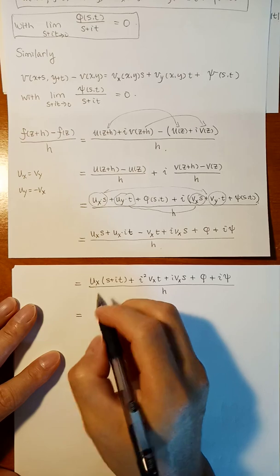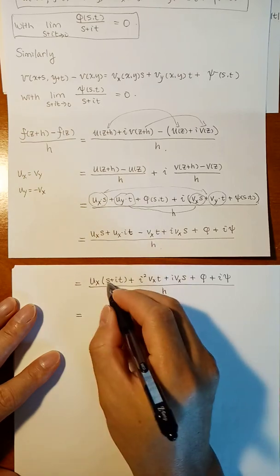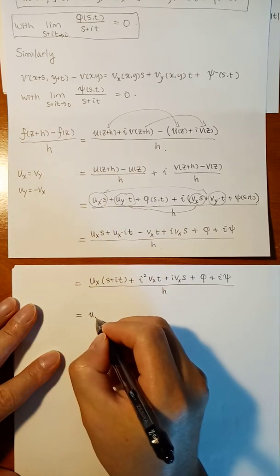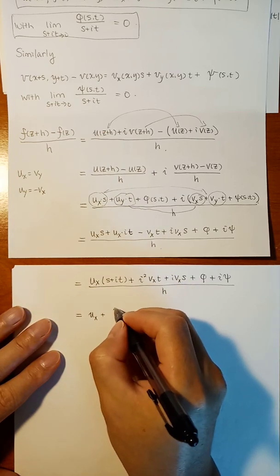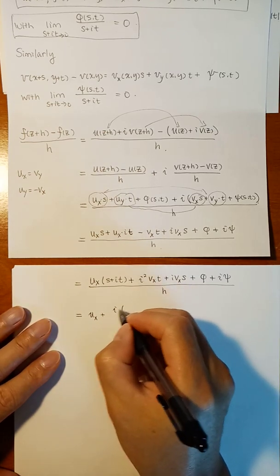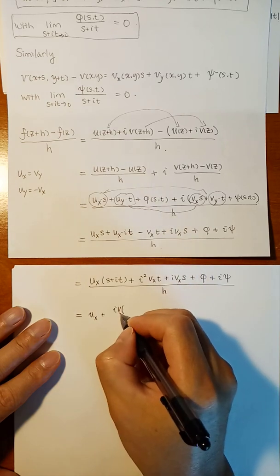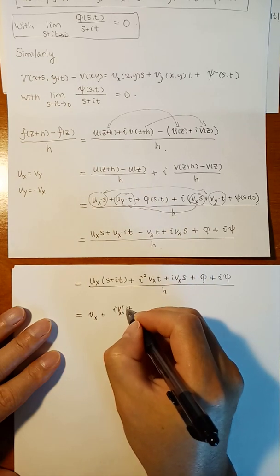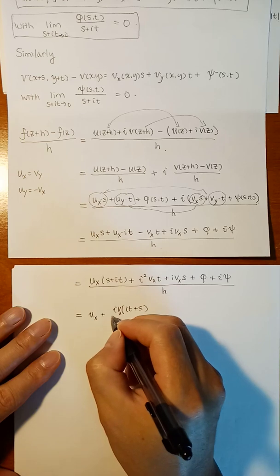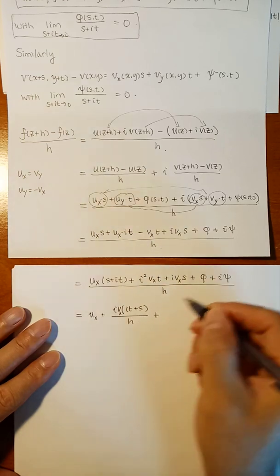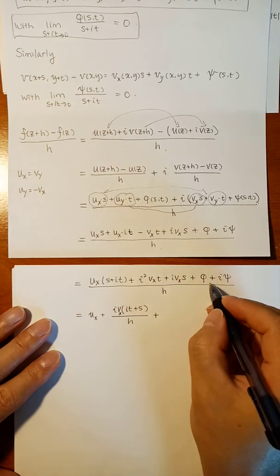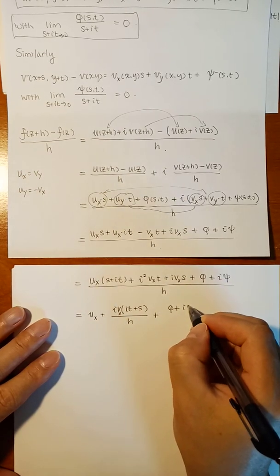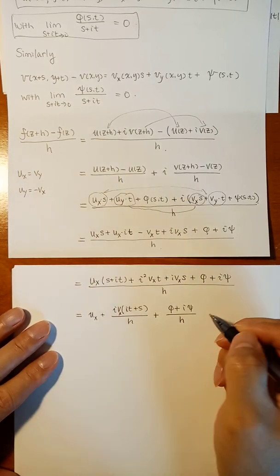So this is u_x times h over h, which is just u_x. And you factor out i v_x, you will get (it plus s) over h. Then here is phi plus i psi over h.